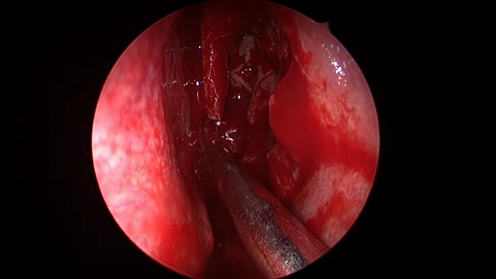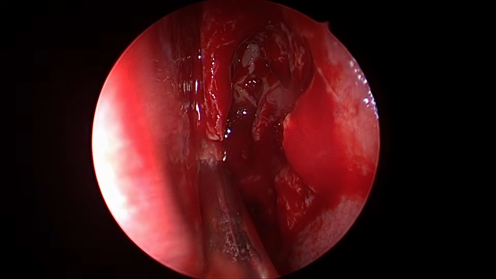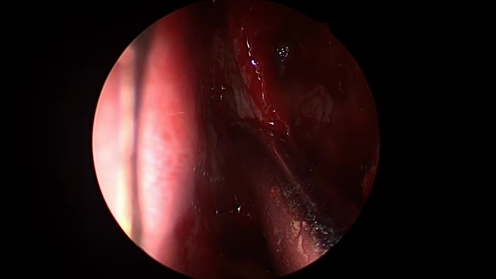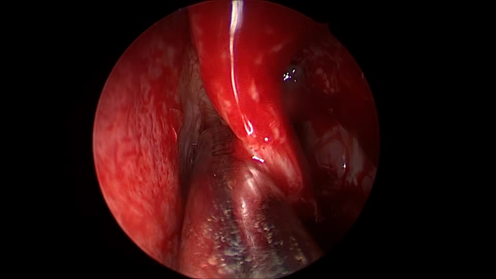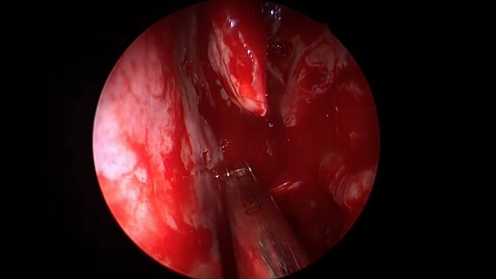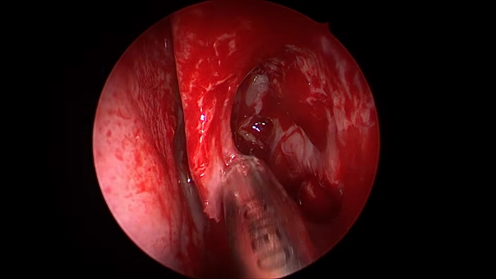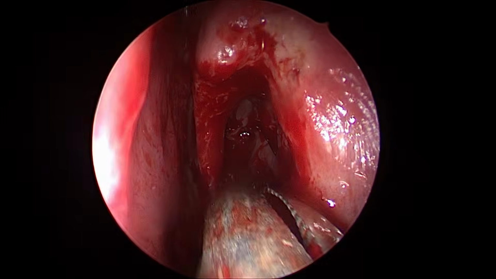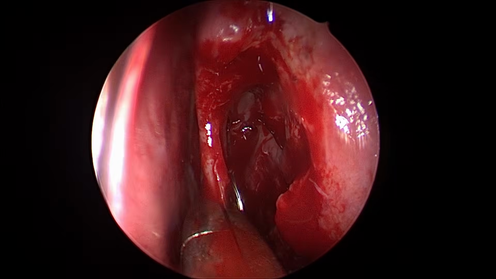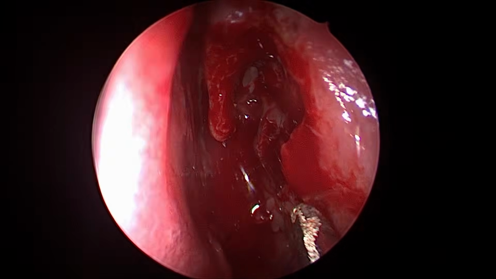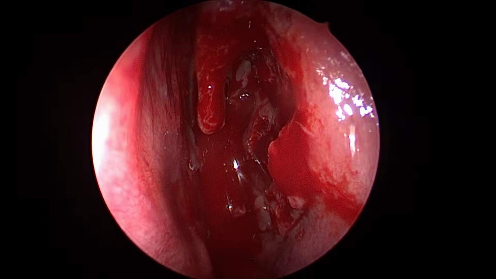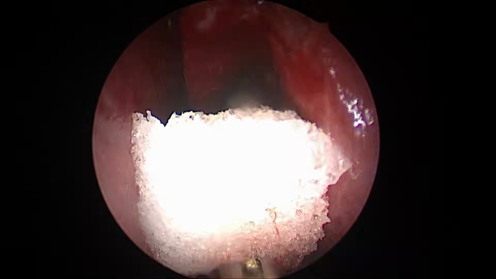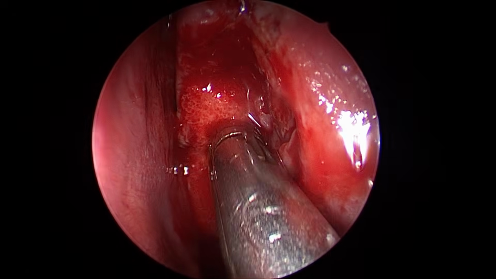See this now? This will never ever come back. See the polyps medial to it. This will not come in my way of irrigation. Can you see the olfactory mucosa above? So, be gentle to it. Be gentle to the olfactory mucosa. Now see my access. Number one, I have just removed the polyps and trimmed the turbinate to improve my access.